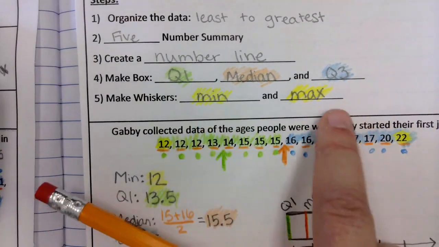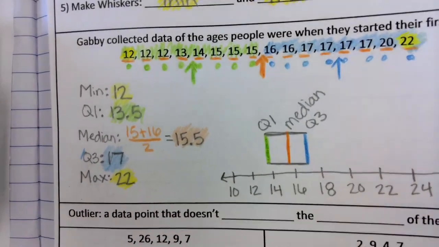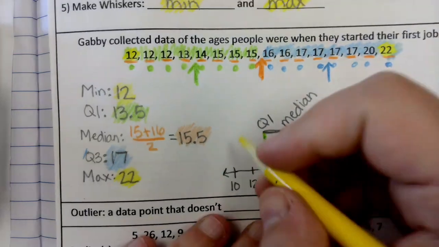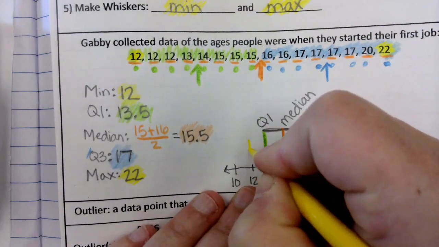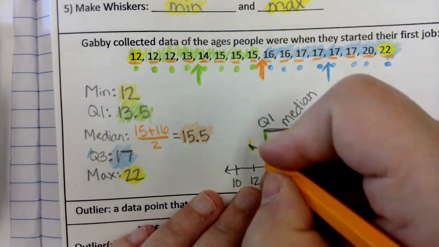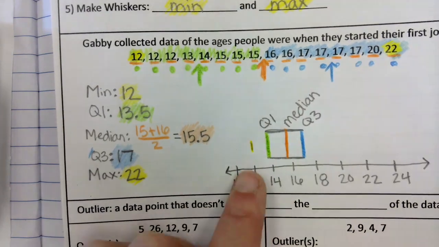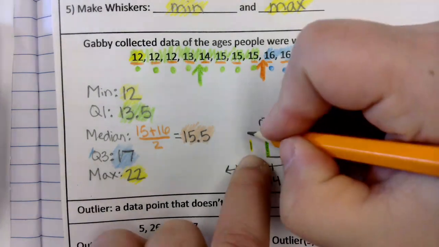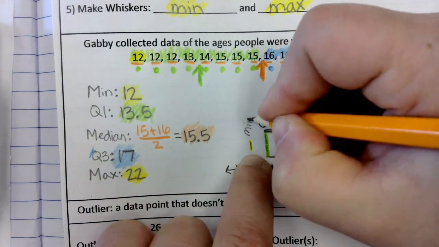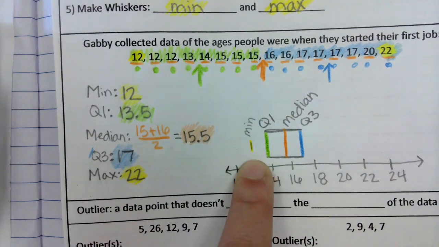And then we do the same thing for our maximum. Our maximum is 22. That crazy 22-year-old that didn't get a job until after college. I don't know how they paid for college, but I'm sure they got it figured out. And we connect that to the middle of the box. And there's our box and whisker plot.